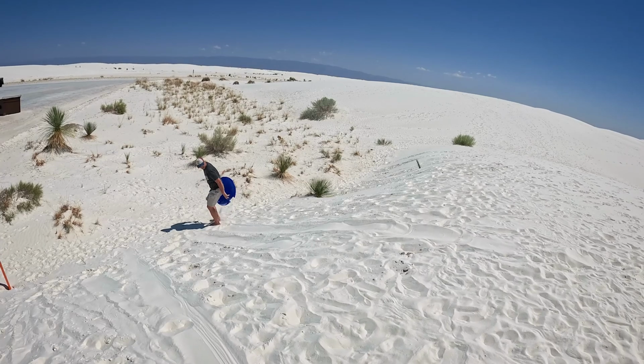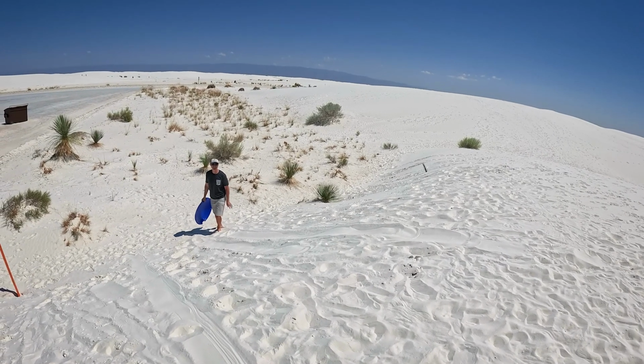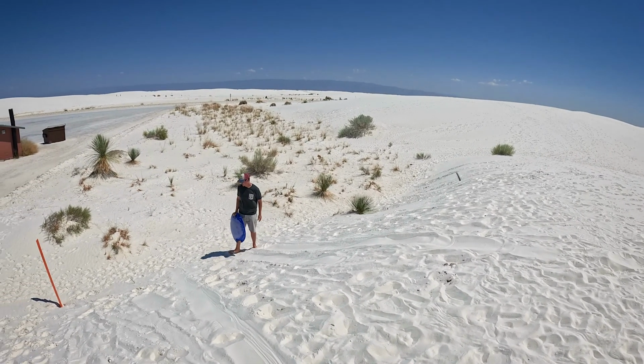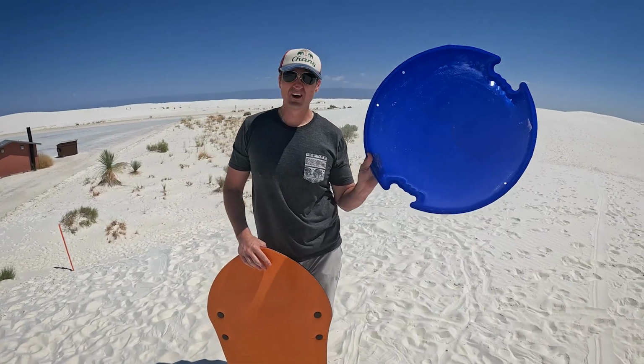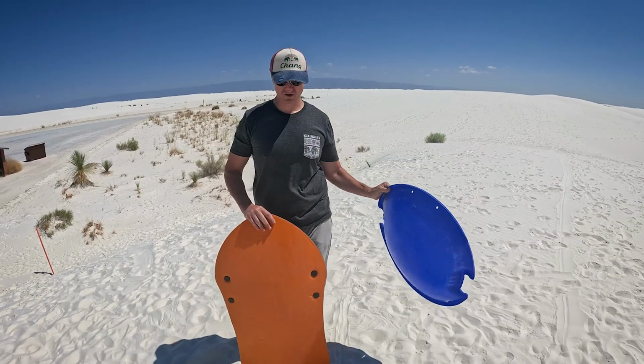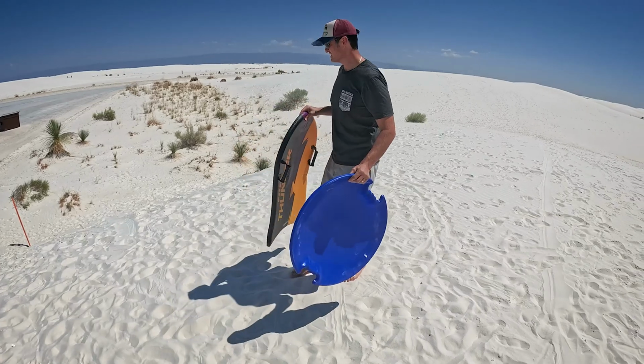No wax? Not really, I think I'm too fat. Are you gonna wax it now? Sure. So first we tried the normal. I just waxed this one a little bit. I don't know if I did it right. And this is the one we brought from home, so let's see what works best.